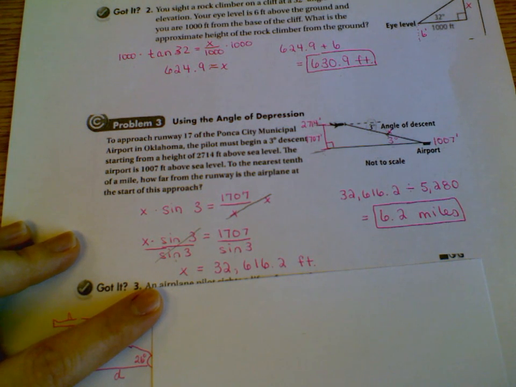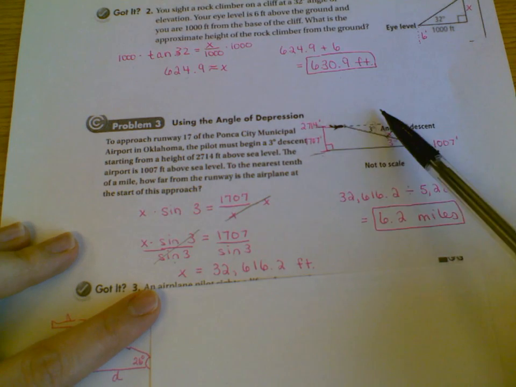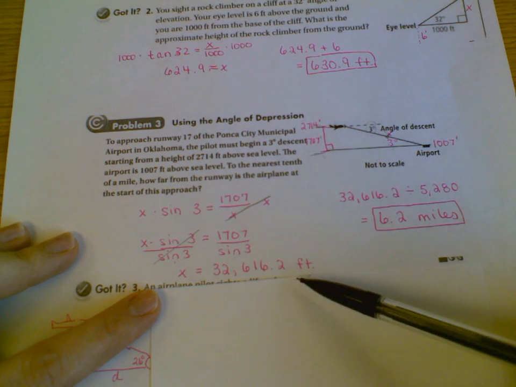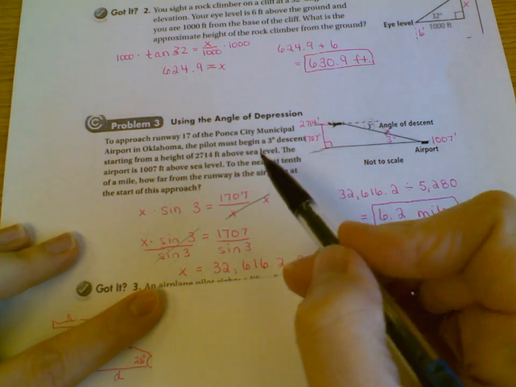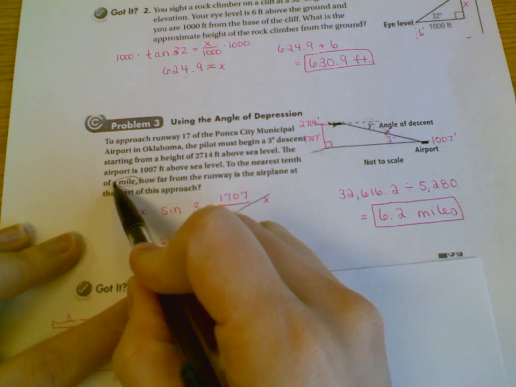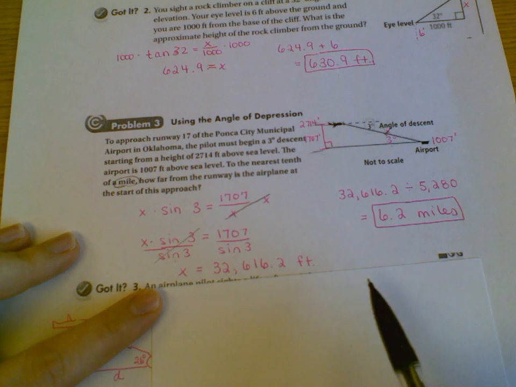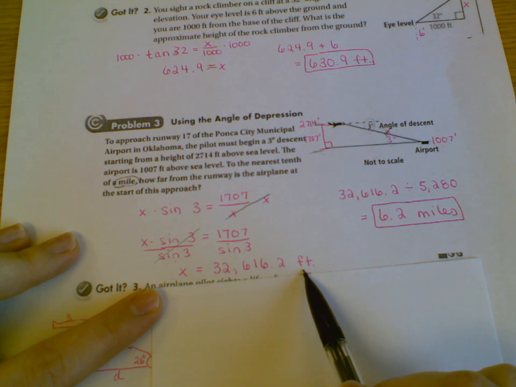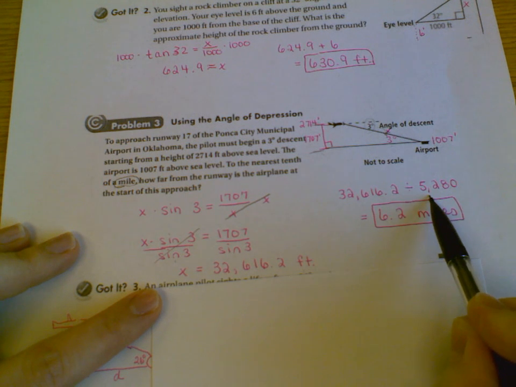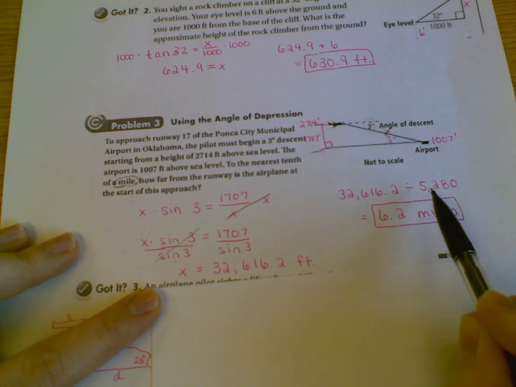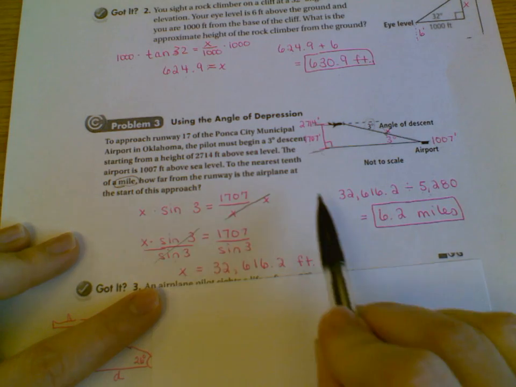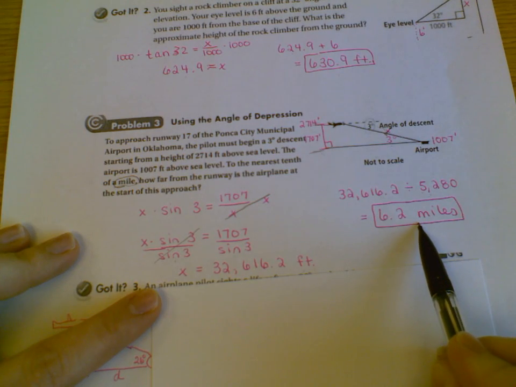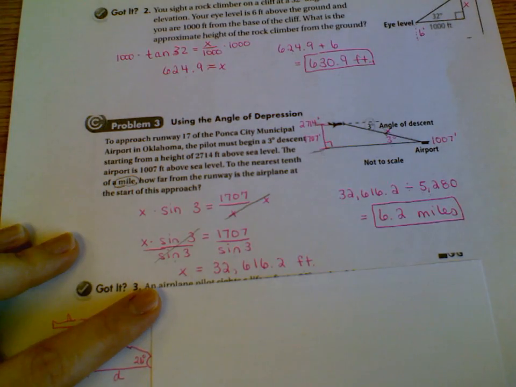32,616.2 feet. Now this is a very challenging problem because of just the way it's set up, and then also we're not quite done there because the question asks to the nearest tenth of a mile. So I was in feet, so to convert that I would need to know how many feet are in a mile, and there are 5,280. So I would need to divide those to convert it to the correct answer, which is in terms of miles. So my correct answer would be 6.2 miles.